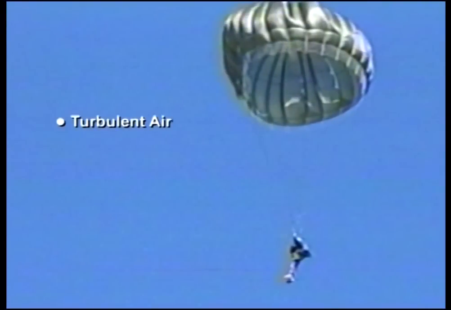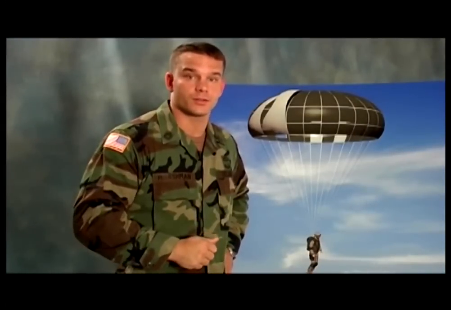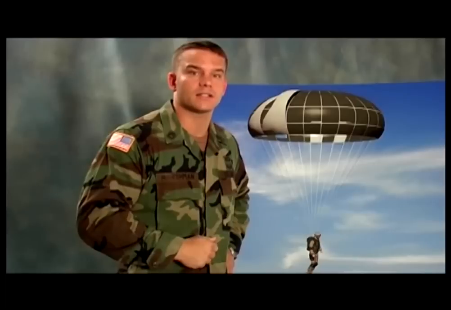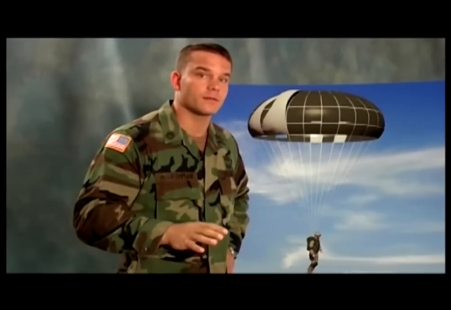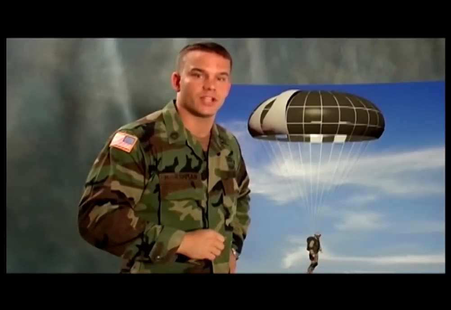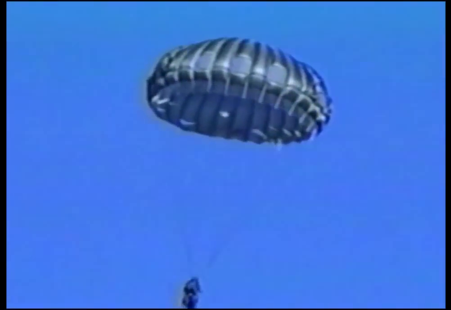Oscillations are caused by one of two things: turbulent air or poor toggle technique. You can't control the air, but you can avoid quick, jerky toggle movements and fast turns. These movements can cause oscillations, and close to the ground, oscillations can increase your chance of being injured on landing.